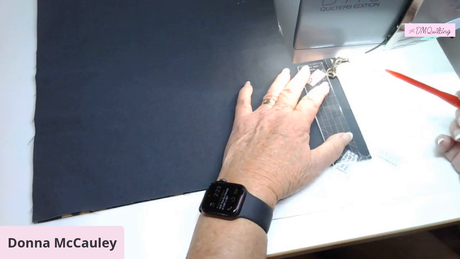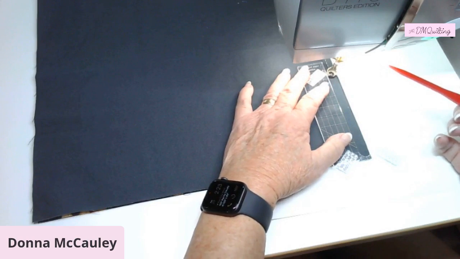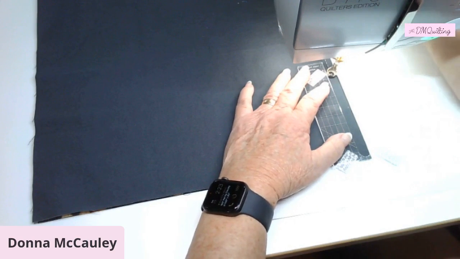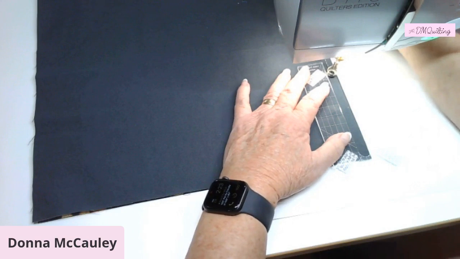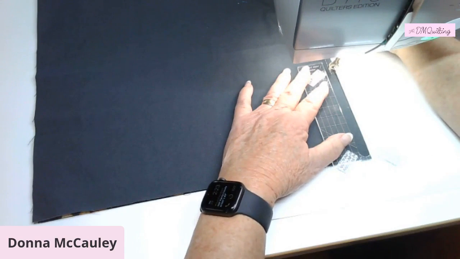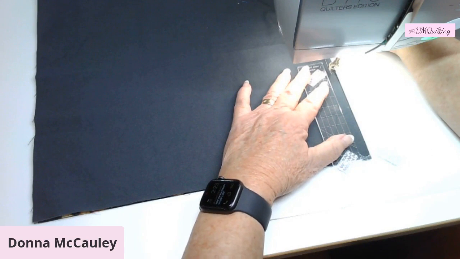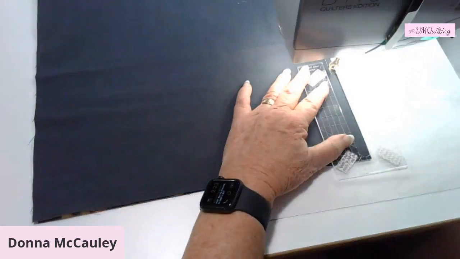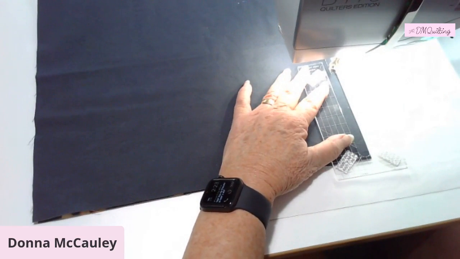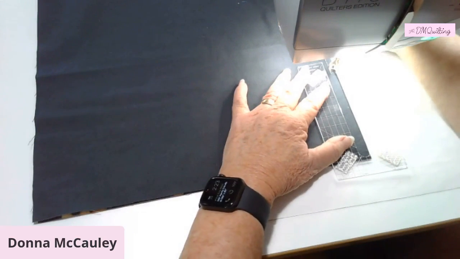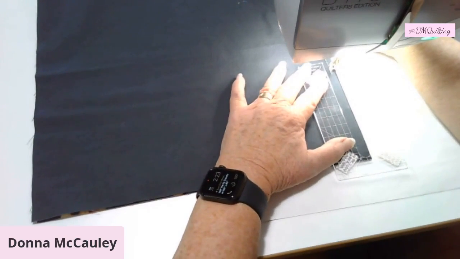So another thing you can do, let's lift my needle, and I'm going to lift my presser foot. When I do that, it removes the tension off of my top thread. Let's move some of this light around. It loosens the pressure or the tension off of my thread.